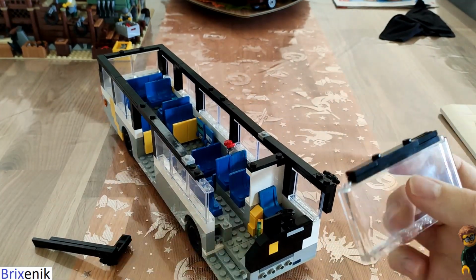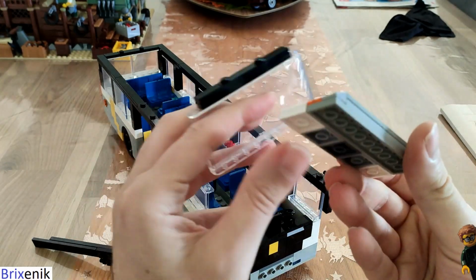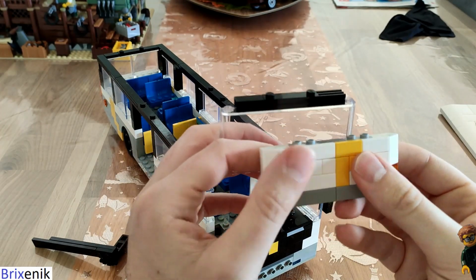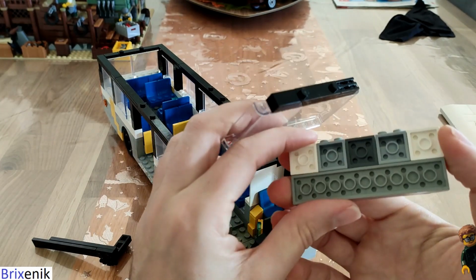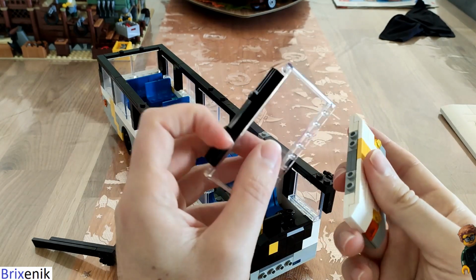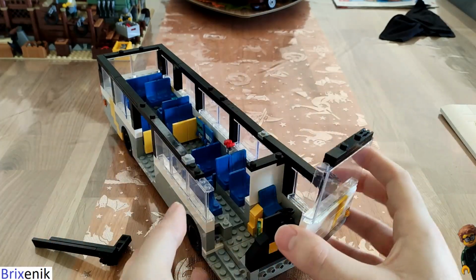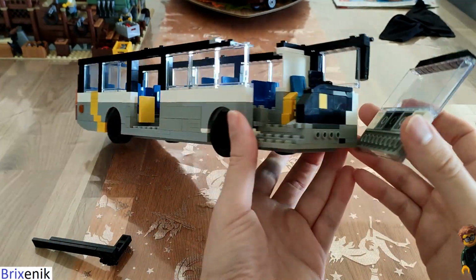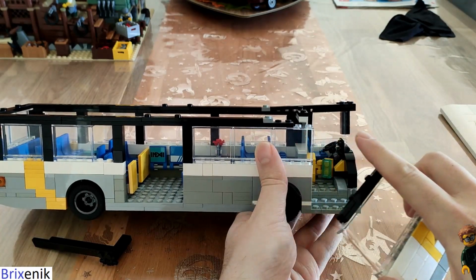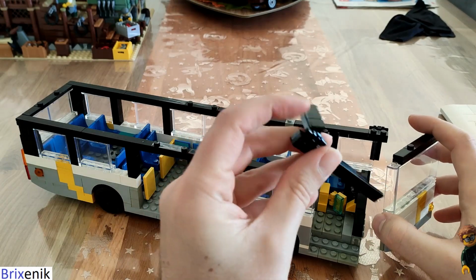As you can see, it fell apart a bit, but the front bumper is just a simple studs on the front with some modified plates or bricks, and then the window just clips on like that, and then you get to align this perfectly with the plates on top of the windows of the bus.